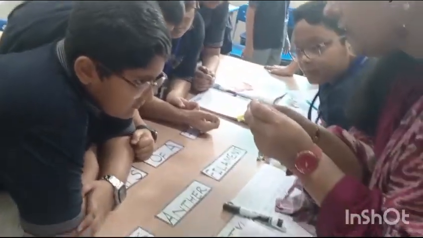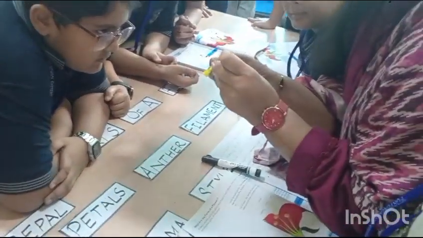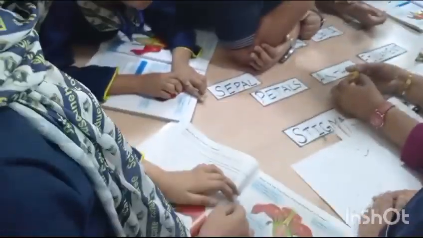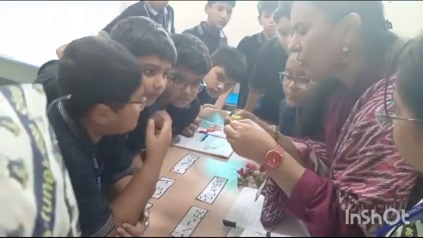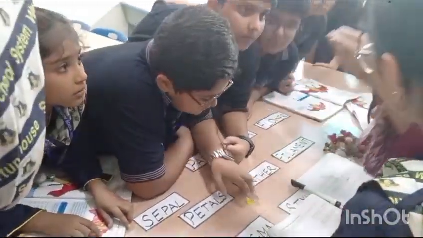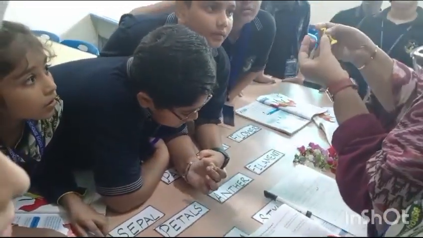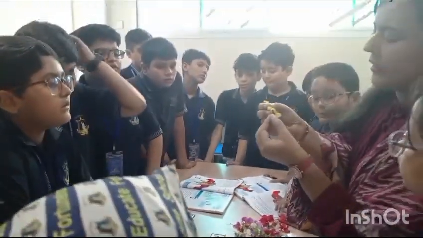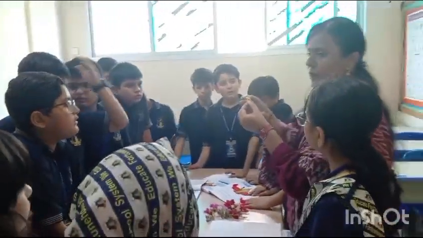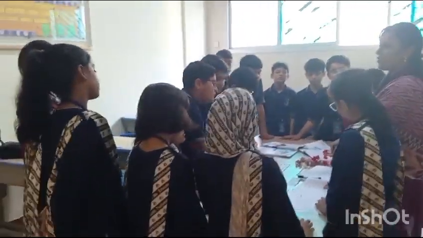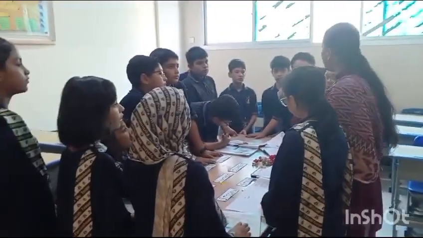If we further dissect the flower and go deeper, we can see the ovary inside. Can you see that? This is the ovary of the flower. And this needle-like structure is the style. You will study that the style is a long, leaf-like structure. It transports the pollen grains to the ovary of the flower.